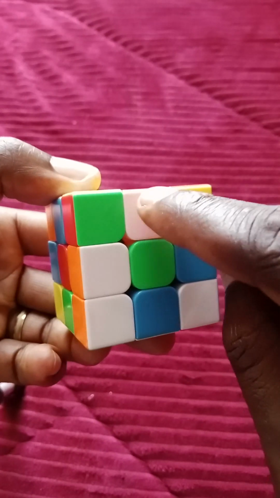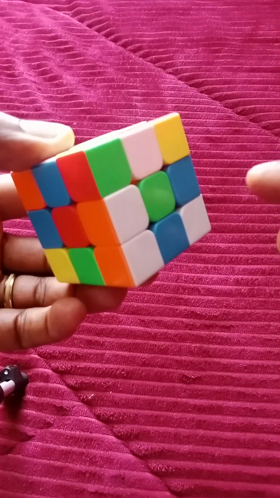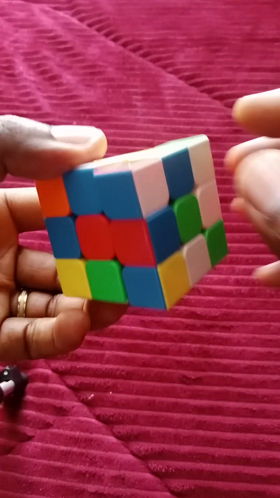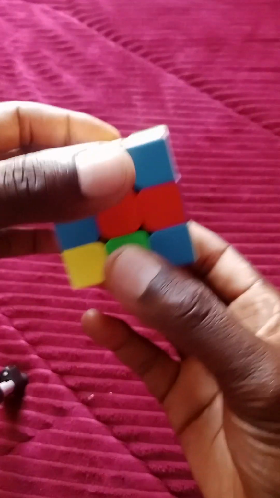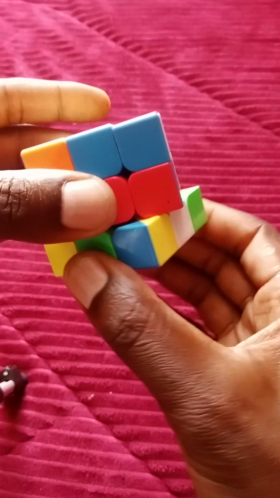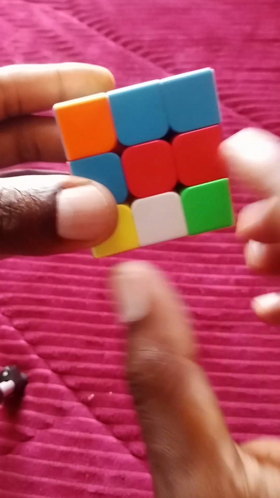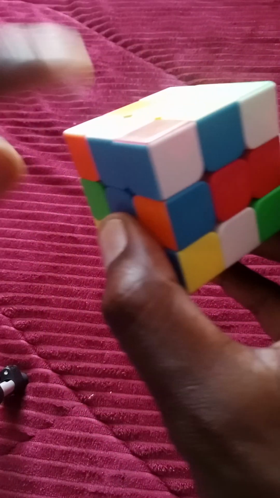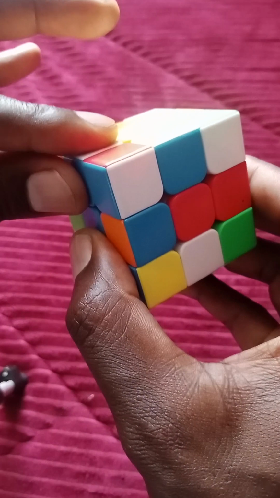And we can see we have one here, and we need to turn this to bring it here. And first we are going to turn it to the bottom. Then we will bring it to this side. We have brought it here, and now after bringing it to this side, we will turn now the top face away, not to spoil this already arranged piece.